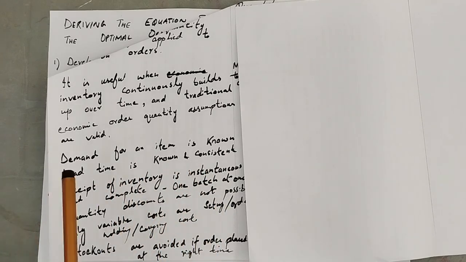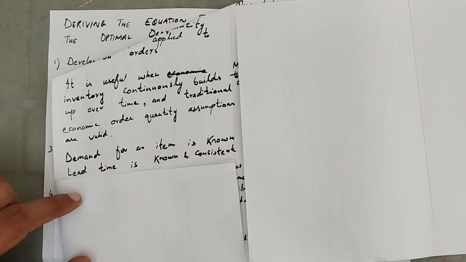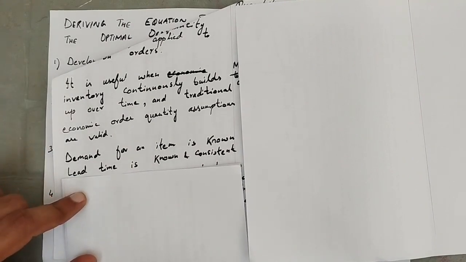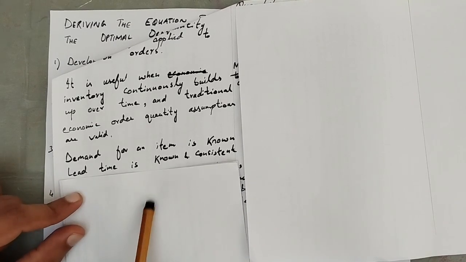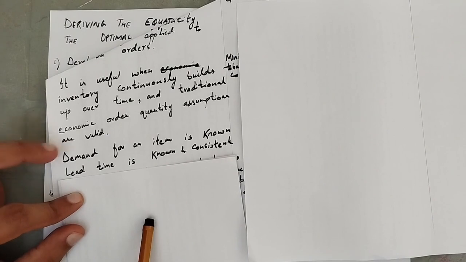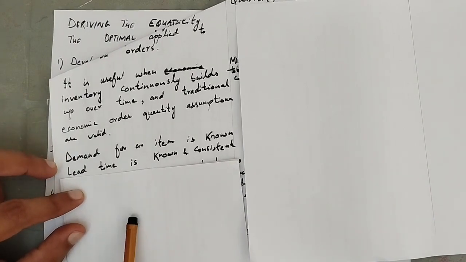Demand for an item is known. First assumption is demand for an item is known. You need to know the demand. Obviously the demand is not 100%, but the uncertainty must not be so much that you are unable to understand the demand. The second is the lead time is known and consistent. You see, lead time is known and consistent, because if whenever you give the order, the delivery is not on time, always late, so you cannot plan accordingly. So in this economic order quantity model, the assumption is lead time is known and consistent, that 4 days is given by the supplier, so the stock must reach the destination in 4 days.